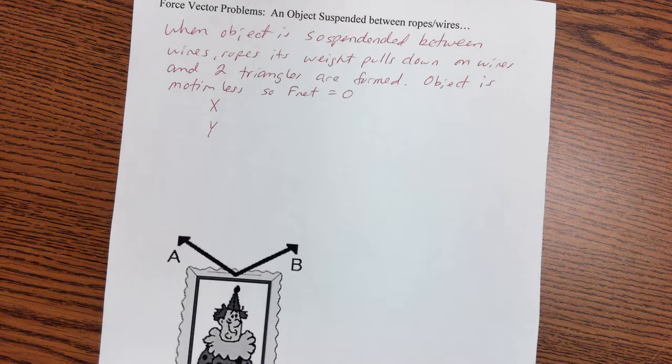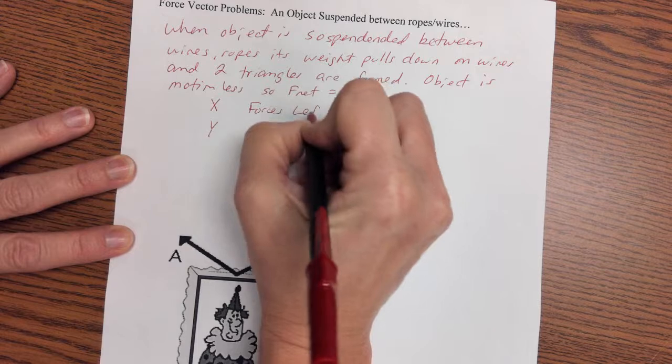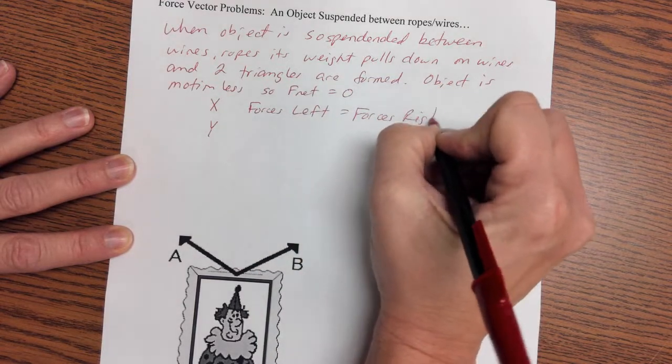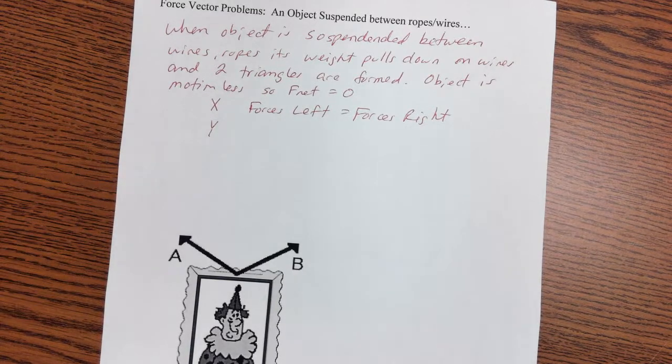We've been working on finding all X components. So everything one direction in the X is balanced by everything the other direction in the X. So forces to the left must be balanced by forces to the right. That's your x-axis.